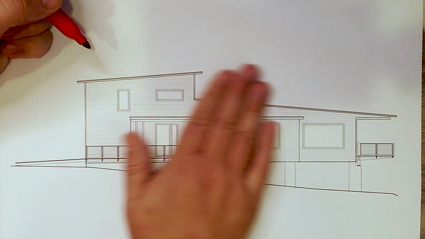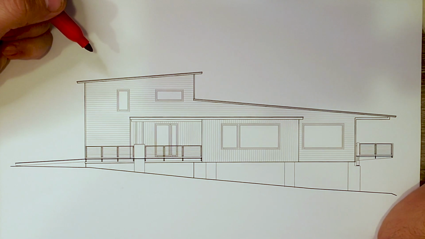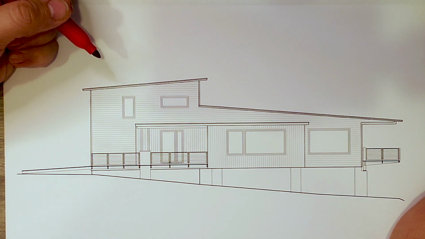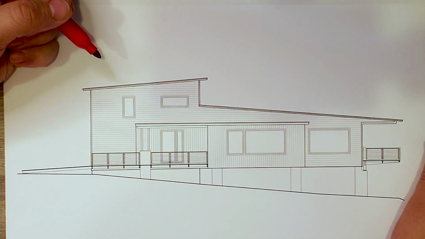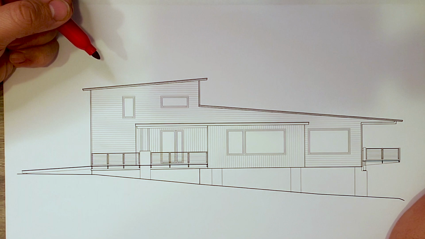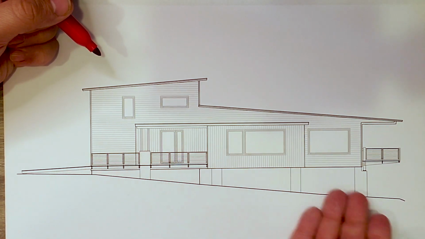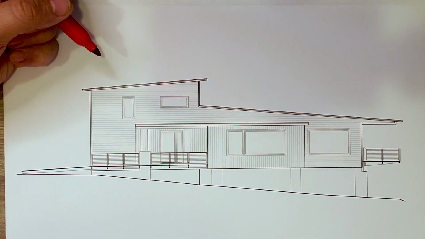Hey everybody, so I chose to put the right side elevation here for our discussion. It's the one that really captures the parti the most, and the other elevations kind of followed suit to this elevation.